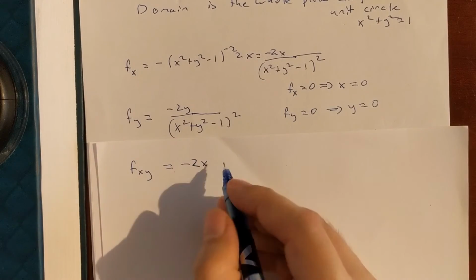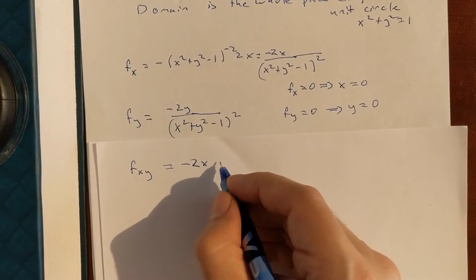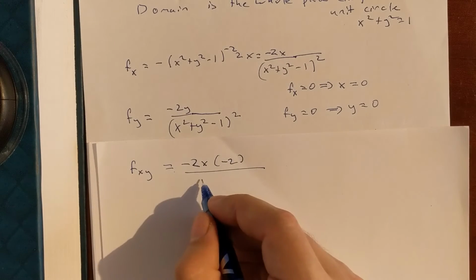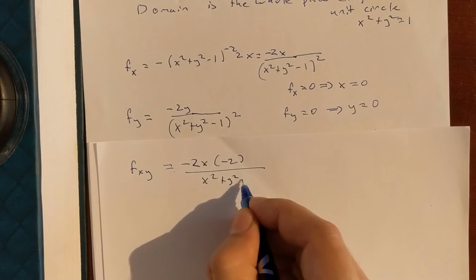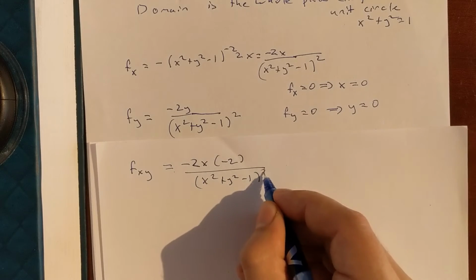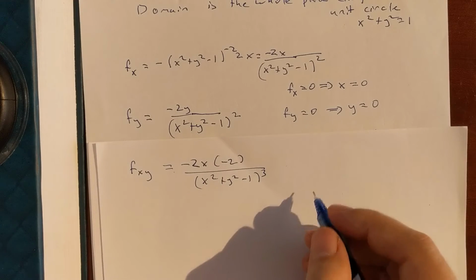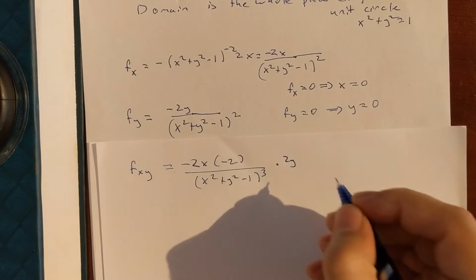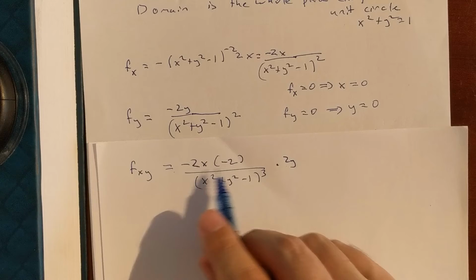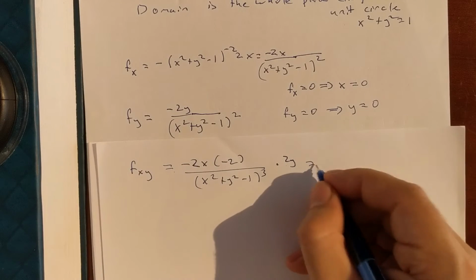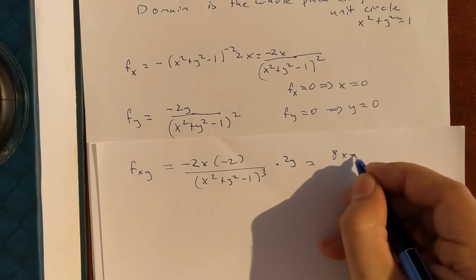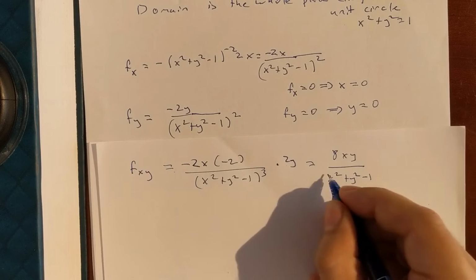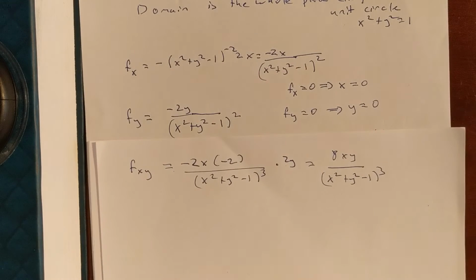Now the bottom, this is to the minus 2. So minus 2 is going to come in front, right? And I'm going to have this guy to the minus 3, times the derivative of the inside with respect to y. That's just going to be 2y. So we have 8xy over x squared plus y squared minus 1, the whole thing cubed.